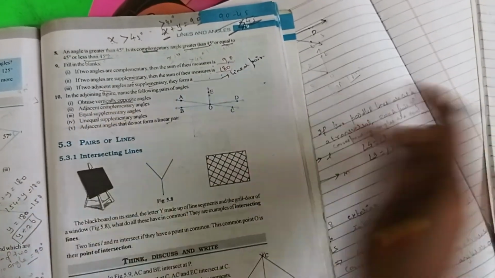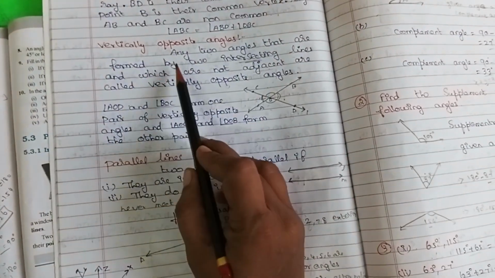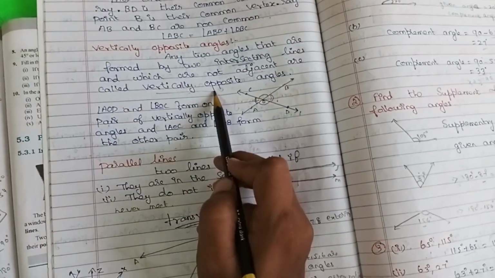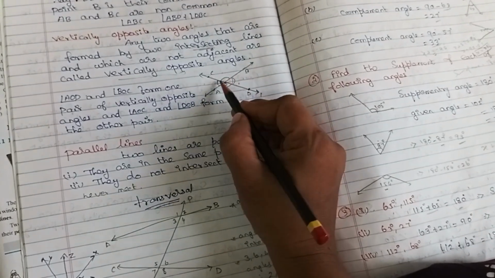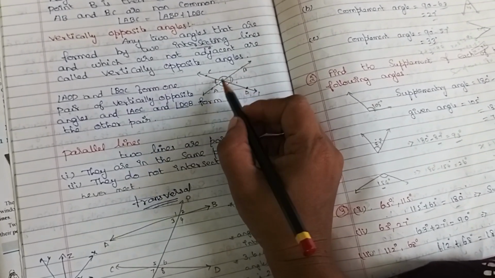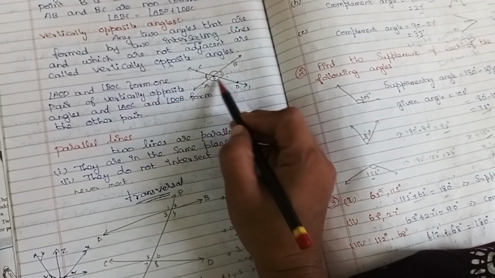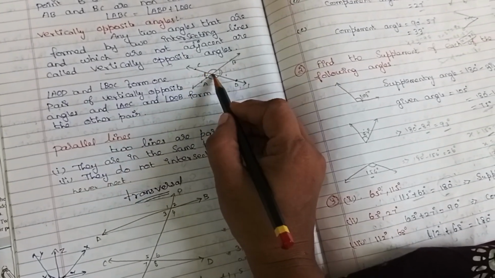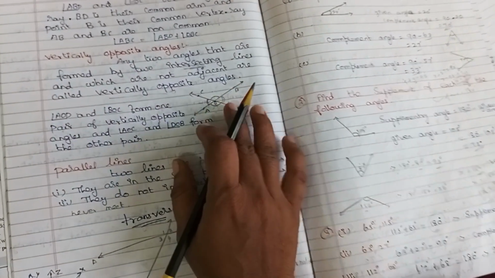Obtuse vertically opposite angle. It means any two angles that are formed by two intersecting lines and which are not adjacent are called vertically opposite angles. See here, two lines are intersecting, four angles will be formed. These angles are opposite, these angles are opposite. See here, COB and AOD, these are also vertically opposite angles. Same like COA and BOD. These two are vertically opposite angles.